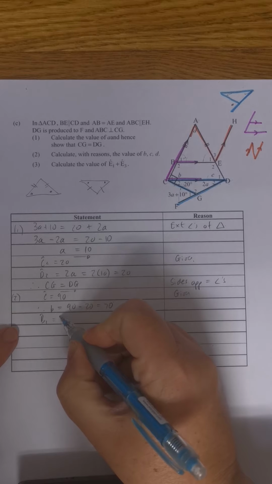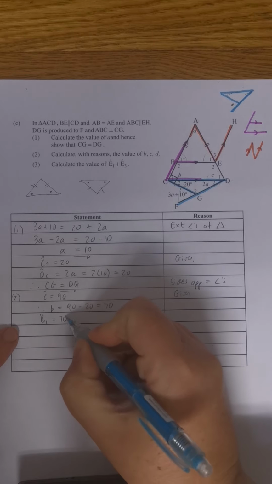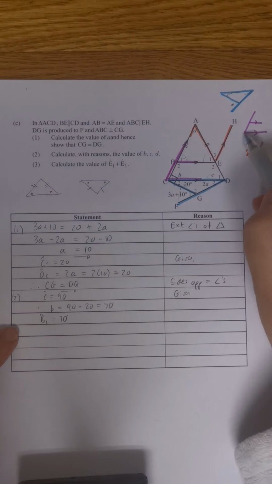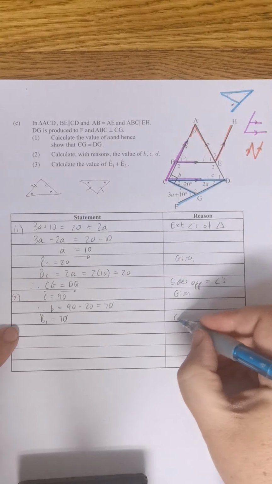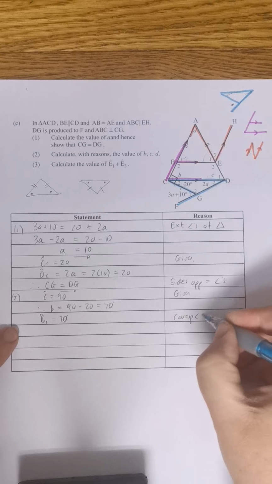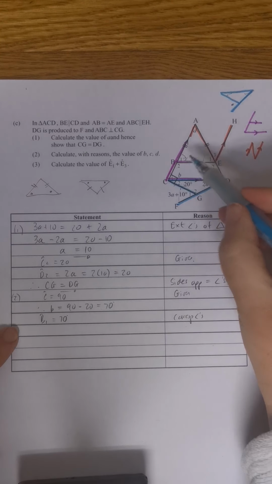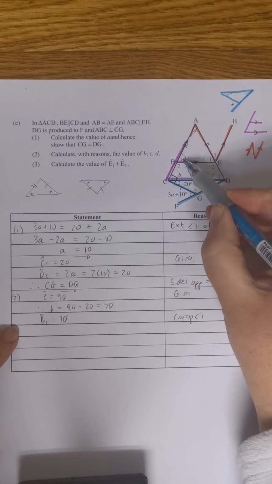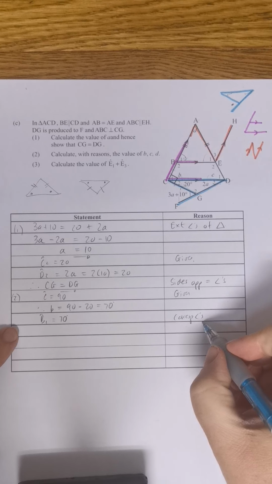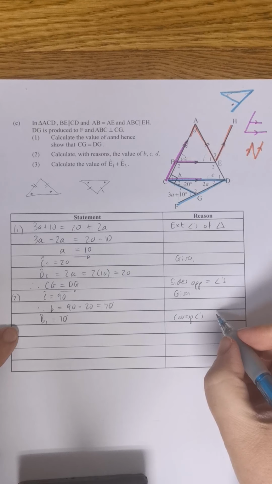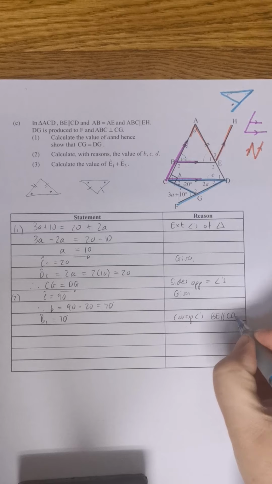You happy with that? Let me just explain that again. Do you see I did the purple F for you on the side? It's an upside down F, so the reason is corresponding angles. Because it's corresponding, it will be equal to B. So B1 will also be 70. And remember, if I say corresponding angles, I must indicate my parallel lines. My parallel lines are BE parallel to CD.